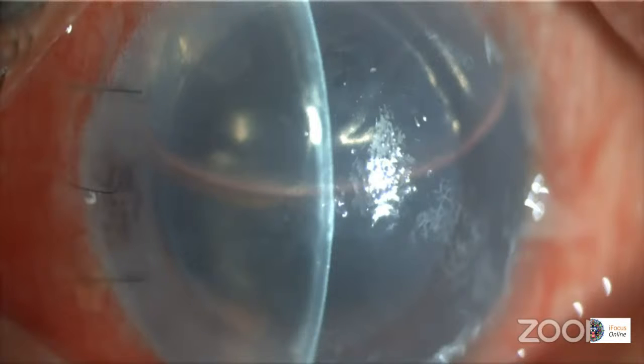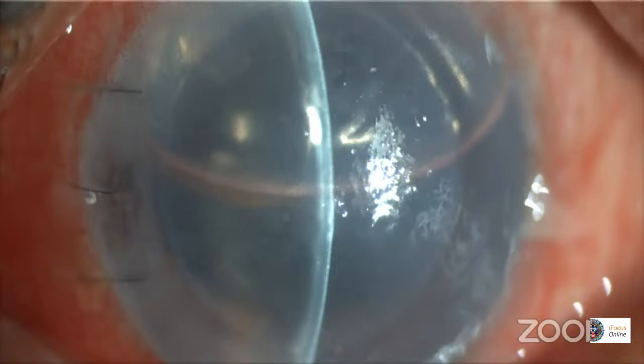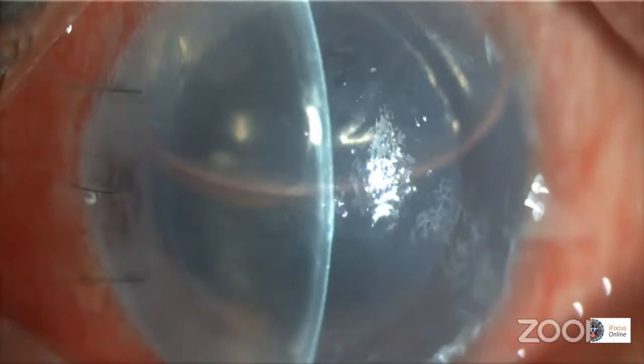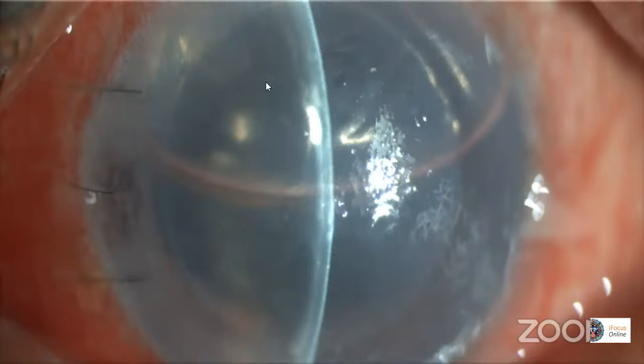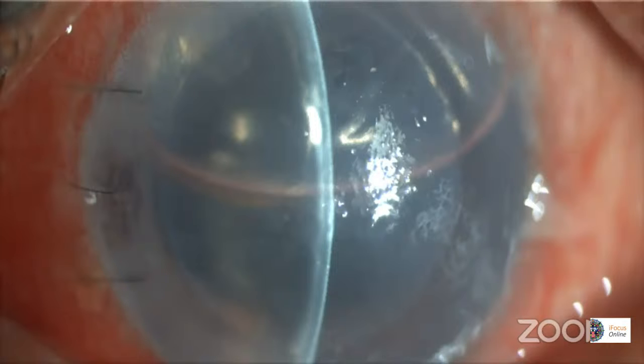Yes, ma'am, I'm there. So what do you think this is? It looks like a strange cornea, right? Let me give you a hint: edematous cornea, and do you see an air bubble? Yes, sir. So what do you think it could be? It's 1 day post-op. Bullous keratosis.